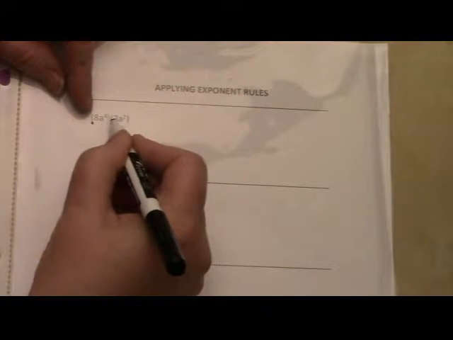So let's look at what I have here. Oh, and this is kind of expanding it. So this time I'm going to multiply my 8 and my 2 because these aren't bases. 8 is not being raised to the power of 4, only the a is. So I'm going to take 8 times 2. 8 times 2 is 16.